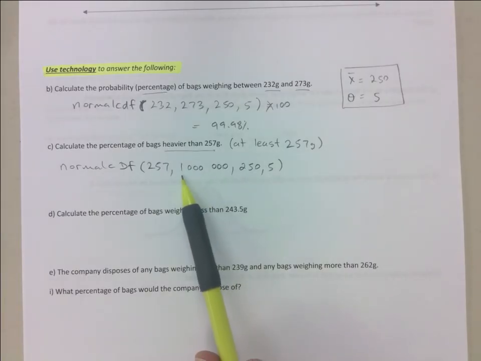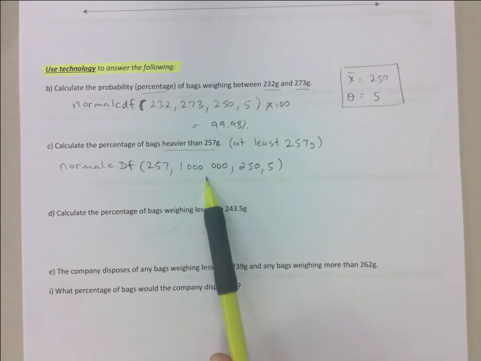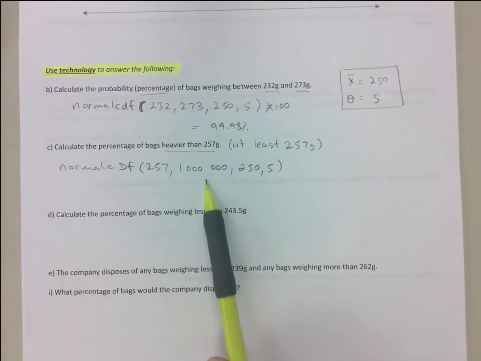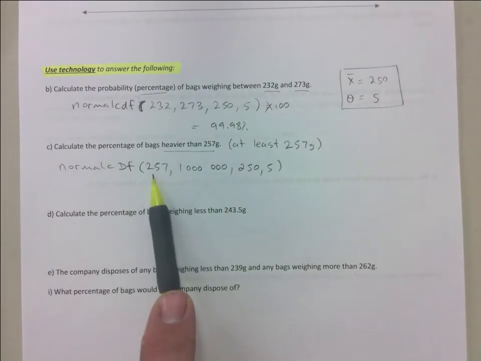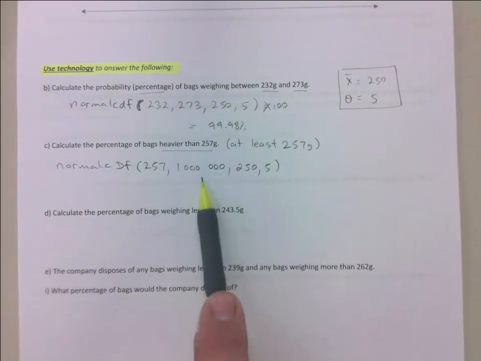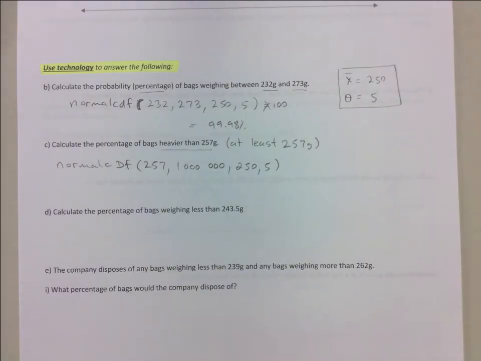Can I just say something? I don't want you to just blindly use 1,000,000. Let's say we're talking about income, and I ask you, what percentage of households make more than $1,000,000? Would you put 1,000,000 here? No, it's like the same. Then you have to go bigger, right? You have to add a few more zeros to make sure you have something way out there. So please don't think it's always 1,000,000, but 1,000,000 works 99.9% of the time, okay?